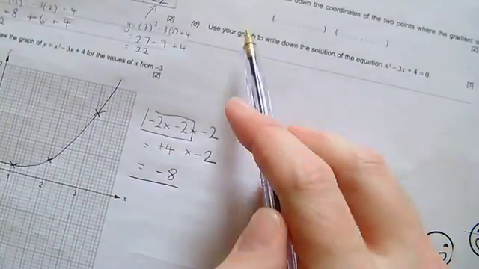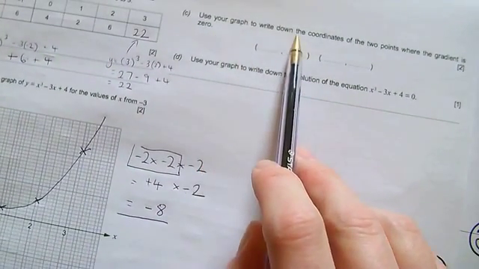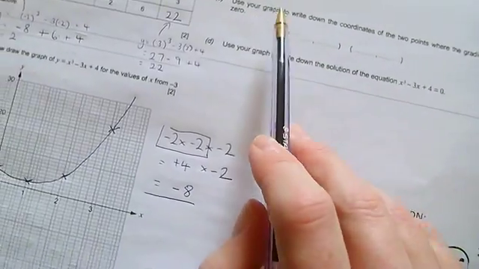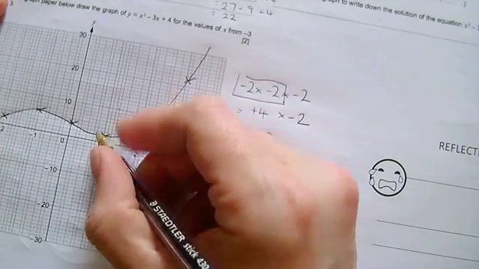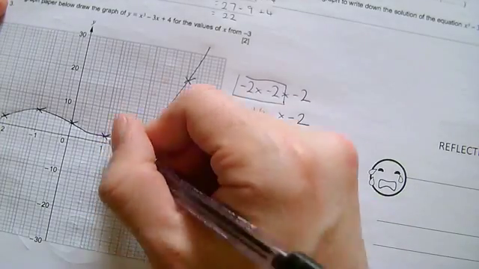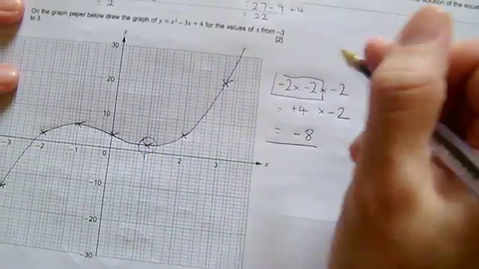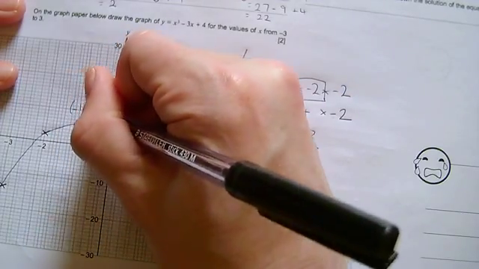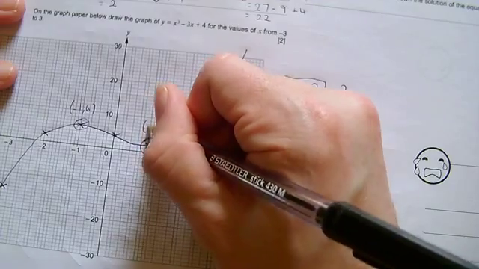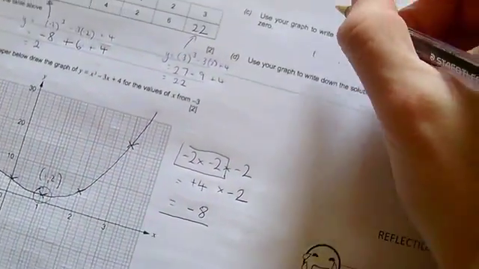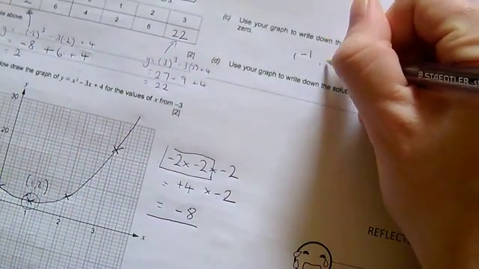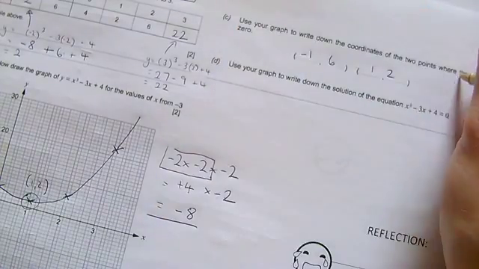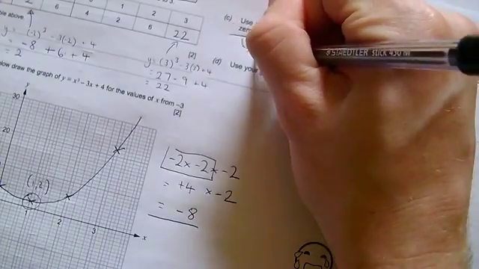It then says, part c, use your graph to write down the coordinates of the 2 points where the gradient is 0. So we're looking for that graph to be really nice and flat. I can see here it's really nice and flat at this point, and I can see here it's really nice and flat. So those coordinates were minus 1 and 6, and here 1 and 2. Okay, so that's all that we need to write down there. Minus 1 and 6, and then 1 and 2. So where it says gradient is 0, that means flat graph.